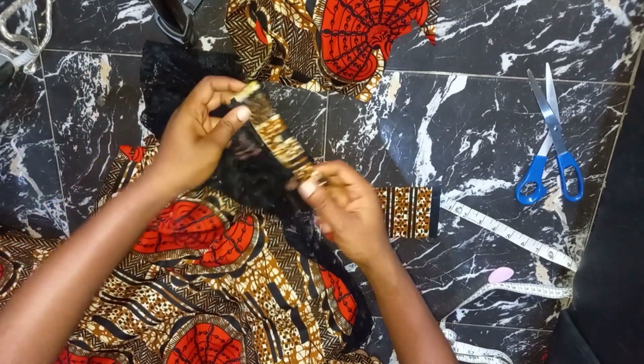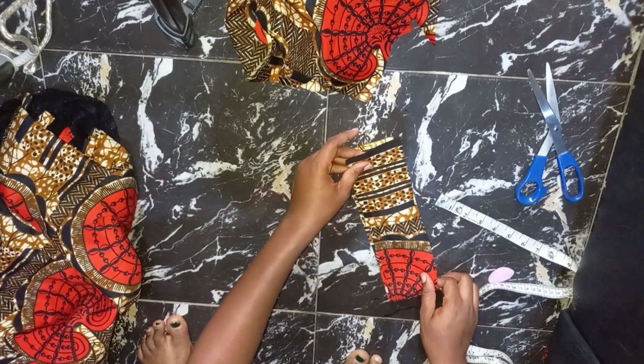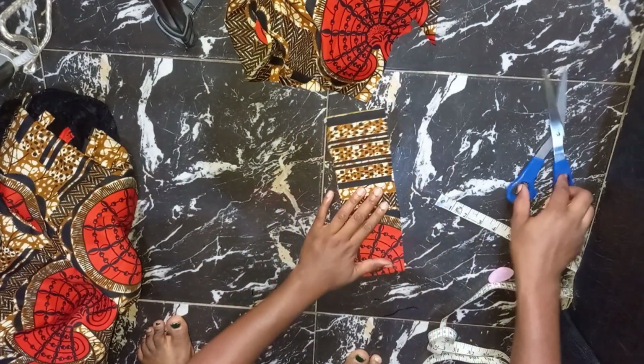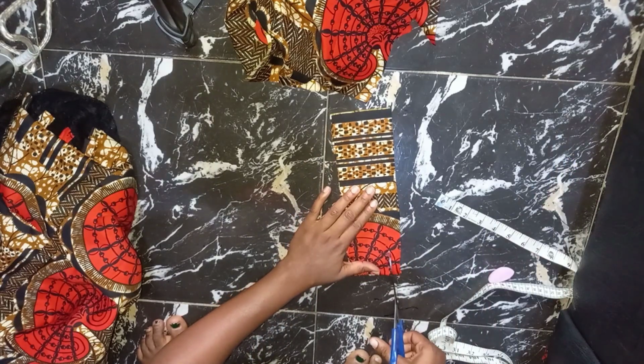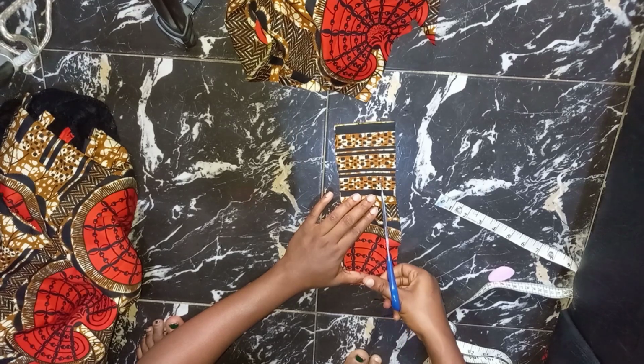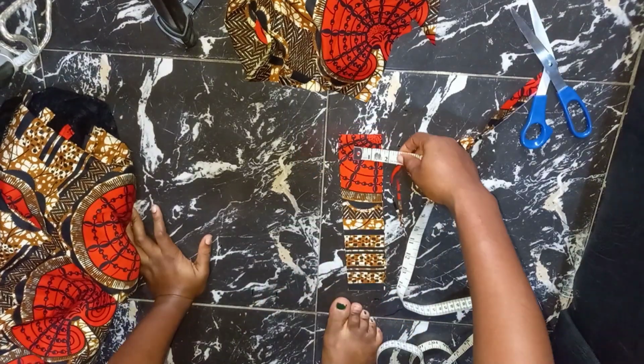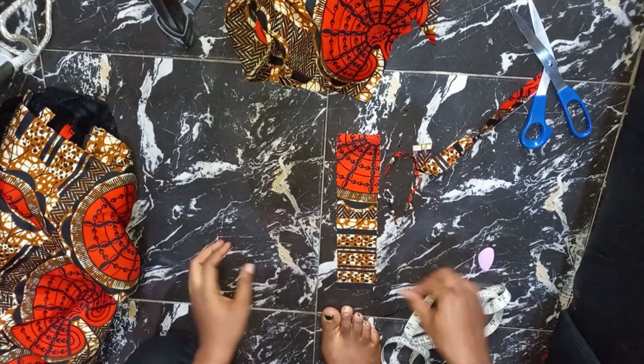So at this point now, I think this band is a little bit big, so I'm still going to go ahead and reduce it. Maybe let me say by half an inch. So we have about 2.5 inches left.